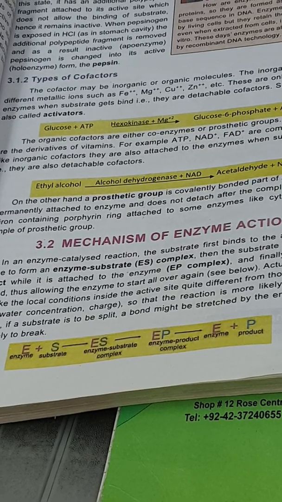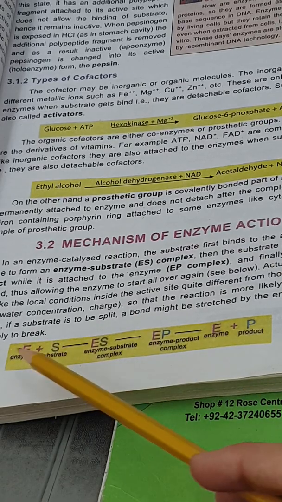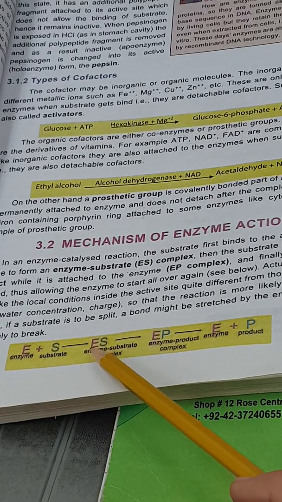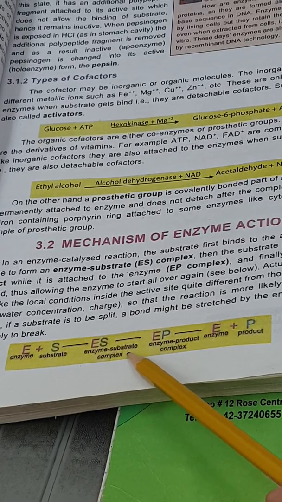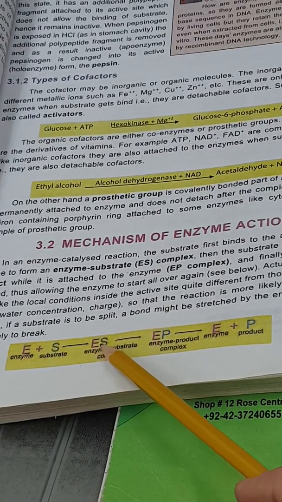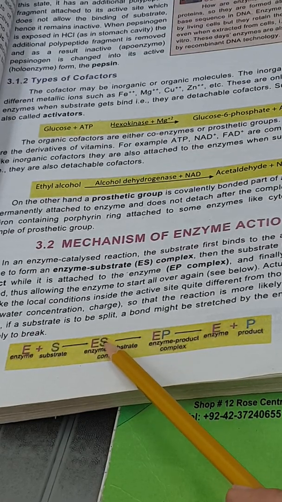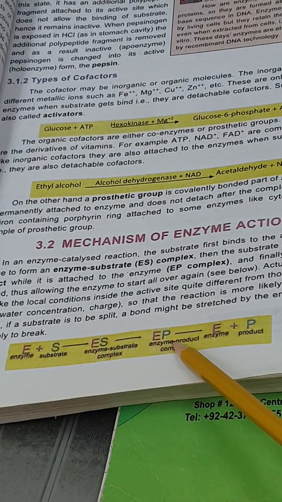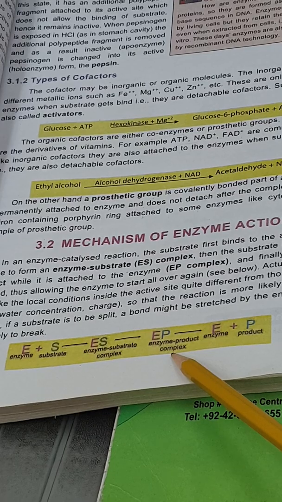Now, the mechanism of enzyme action, that is, how enzymes act. Enzyme normally forms a complex with the substrate. When the enzyme combines with the substrate, it forms a complex which is known as the enzyme substrate complex. After the formation of the complex, the active site of the enzyme having the catalytic site becomes active, and it changes the substrate into product. So the complex now changes from enzyme substrate complex to enzyme product complex.